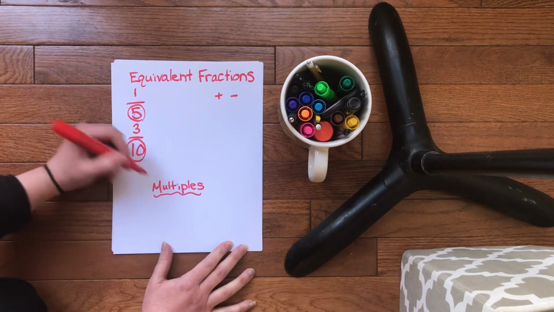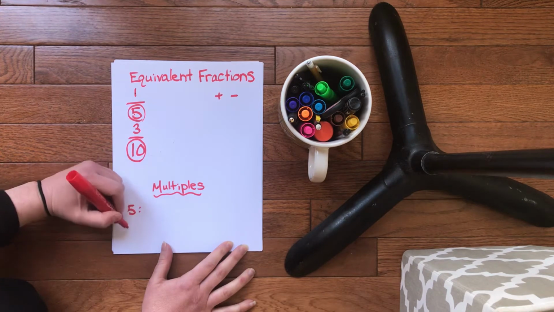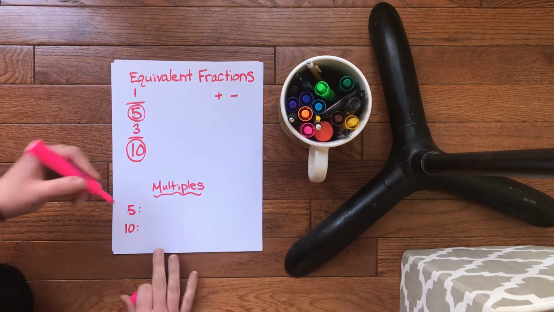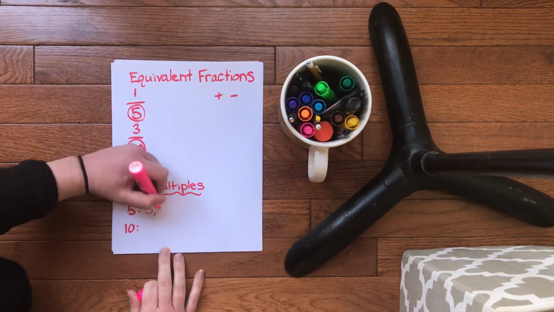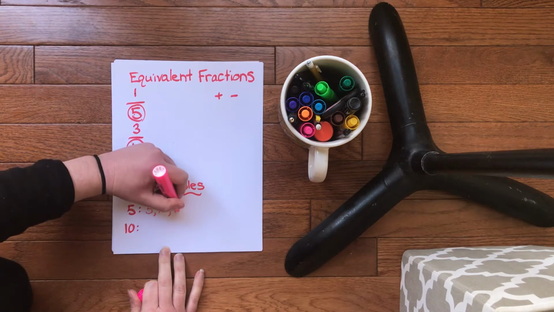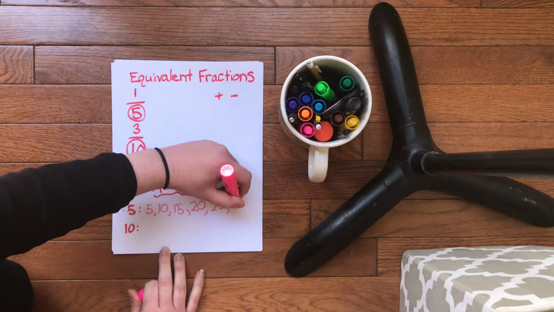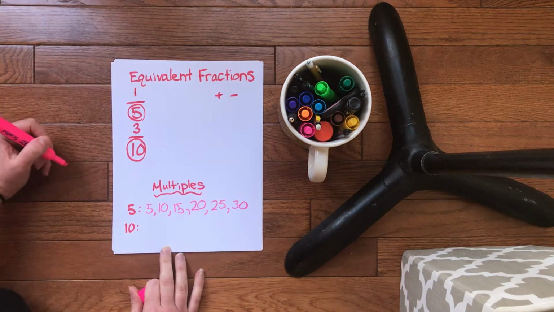So I have to find my multiples. Let's come down here and find some. Here's some multiples of 5: 5, 10, 15, 20, 25, 30. I think we can stop there.